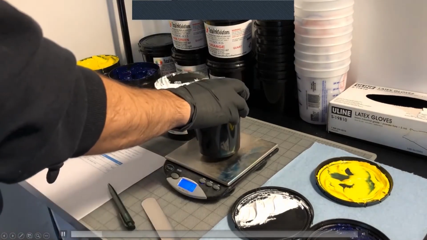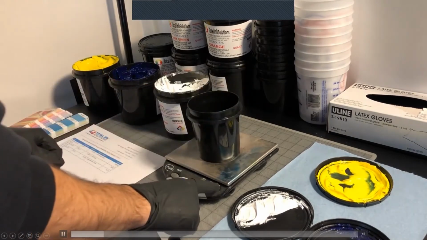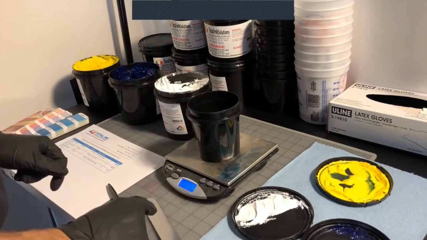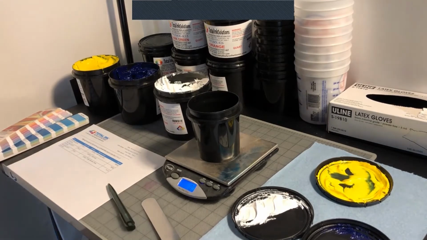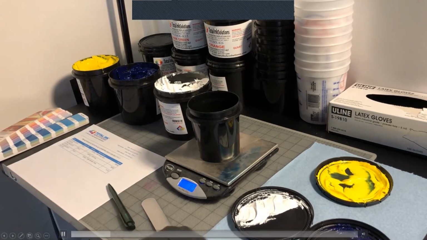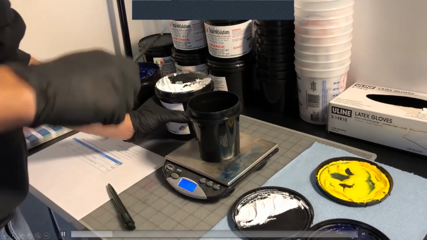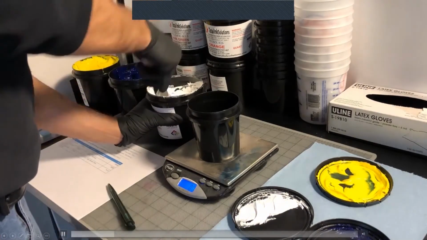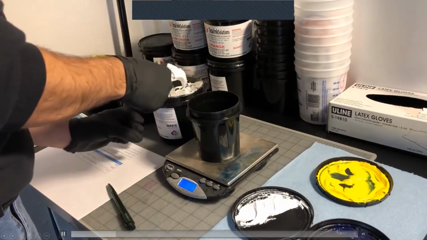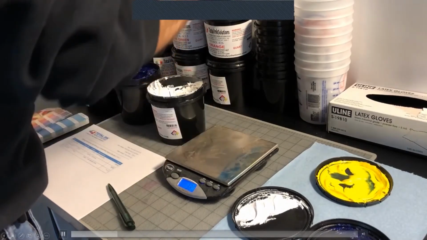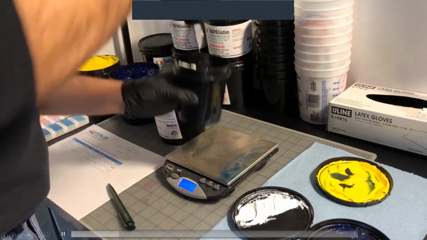All right. So placing a cup on the gram scale, you're always going to want to tare it, so it always starts out at 0 grams. You can see down there I've got the PDF printout, which has my formulations. This specific color only requires 3 colors, with a white base, a blue, and a yellow.